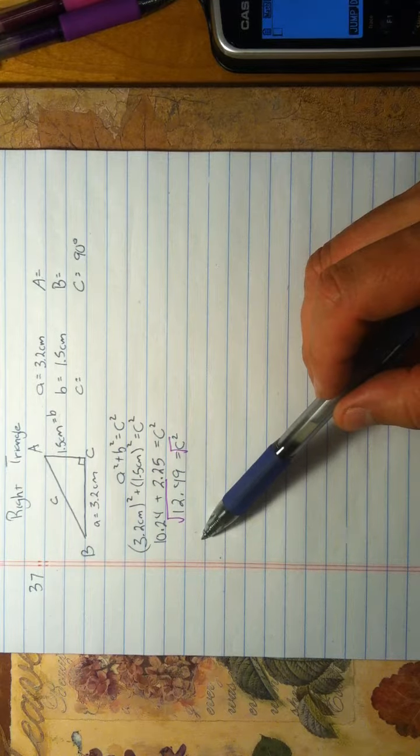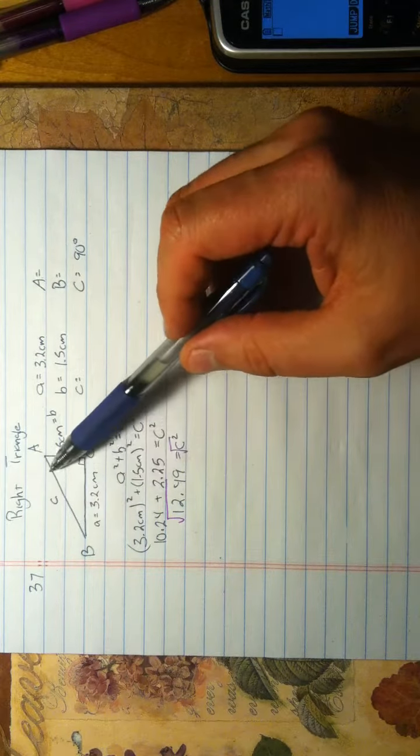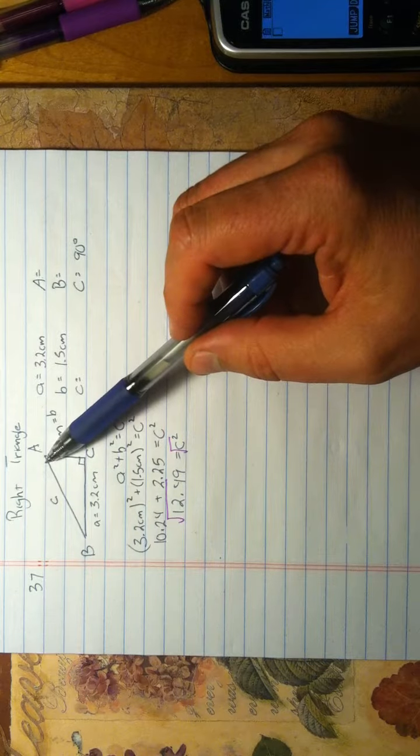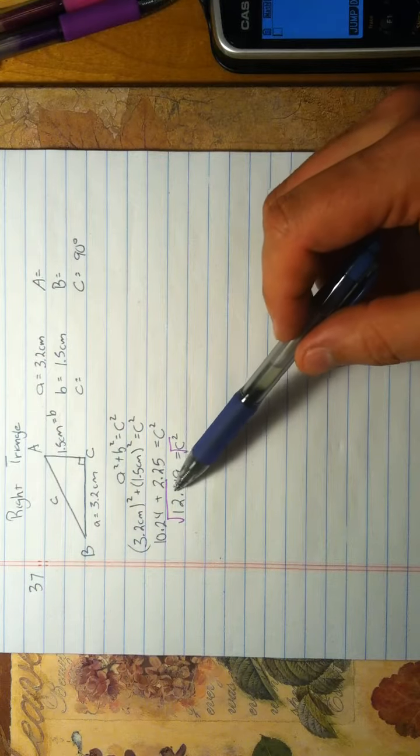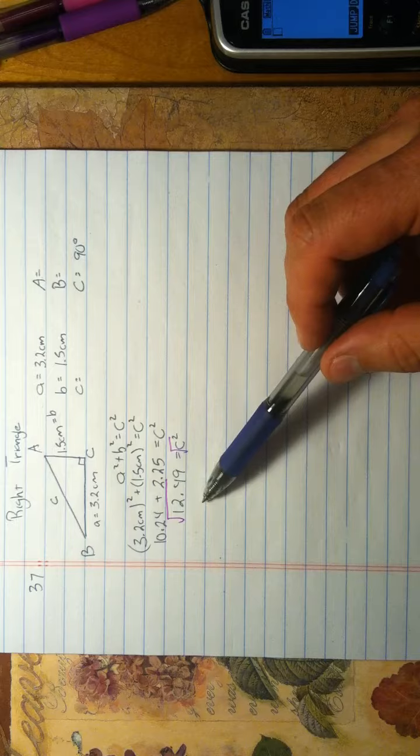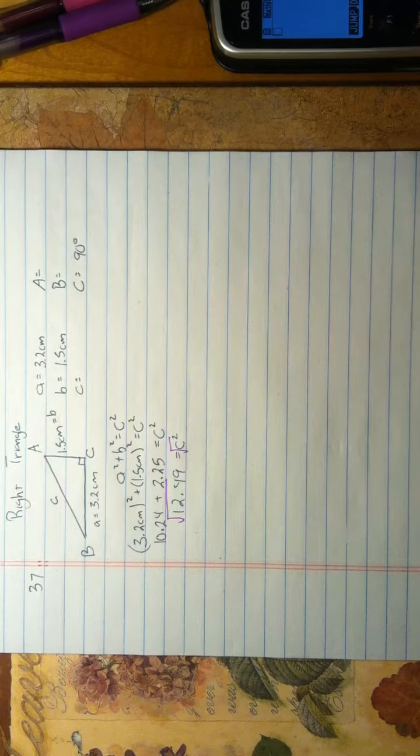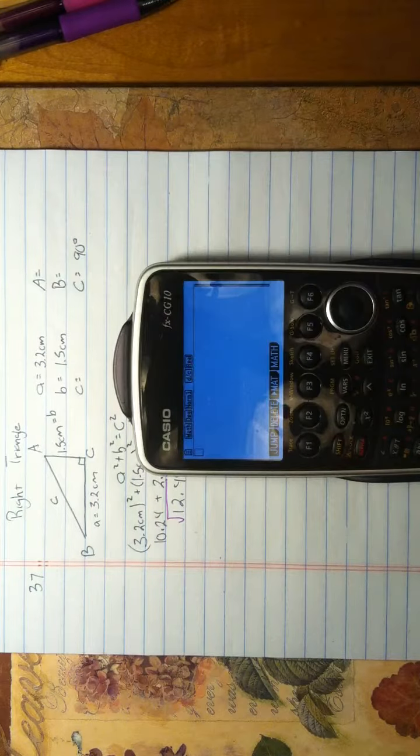We get to ignore the plus or minus because C is a distance, and distance cannot be negative. But don't take it for granted that we're always just going to put a positive number here. It's really plus or minus. We're deliberately ignoring the negative because a distance can't be negative. So now we have to do square root of 12.49. So we're going to go square root of 12.49.